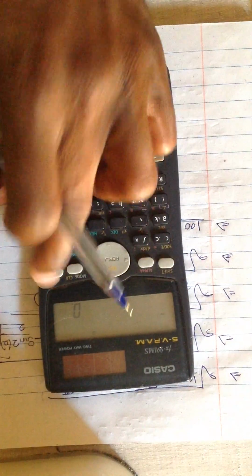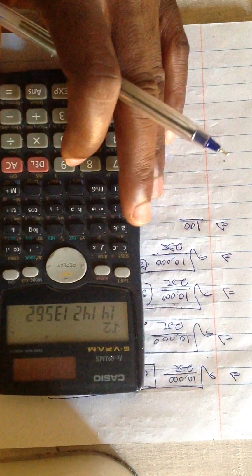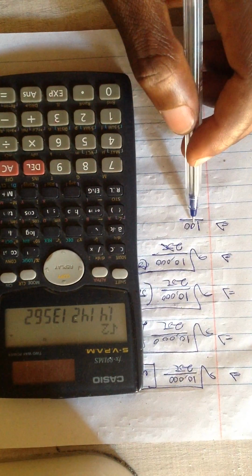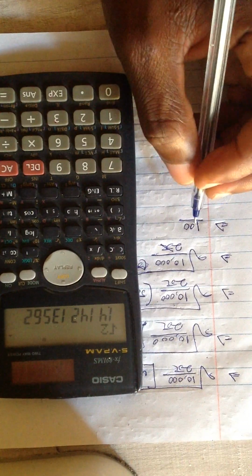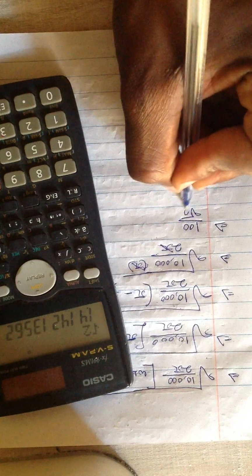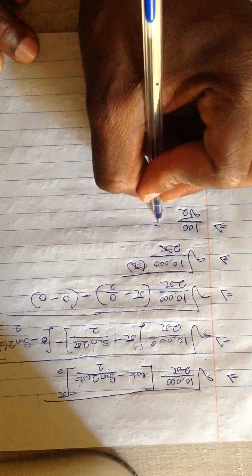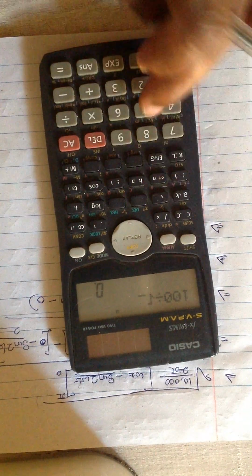The square root of 2 will be the denominator, then you punch this directly on the calculator. You have your 100, you divide it by the square root of 2.